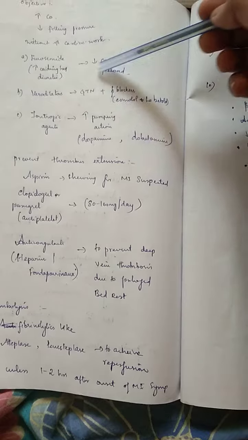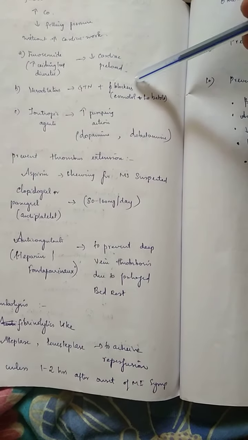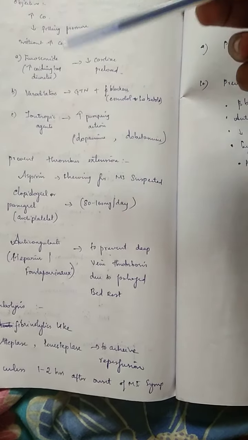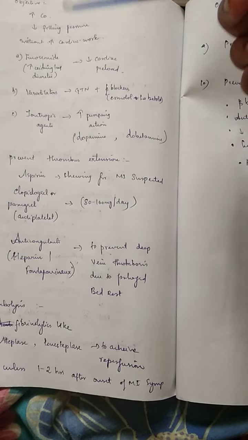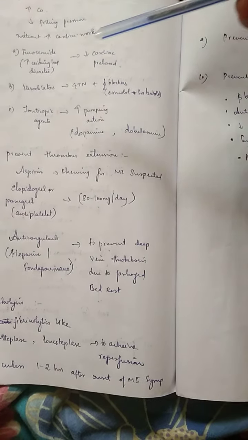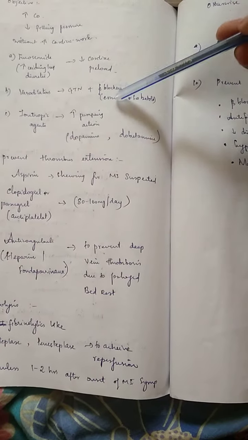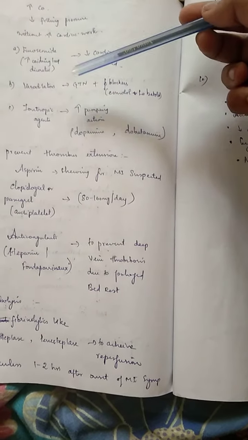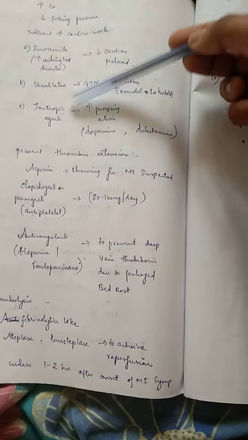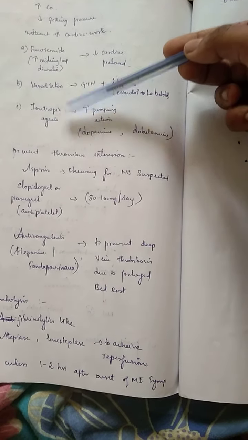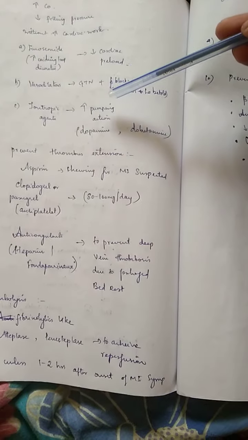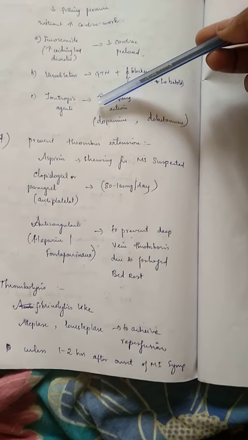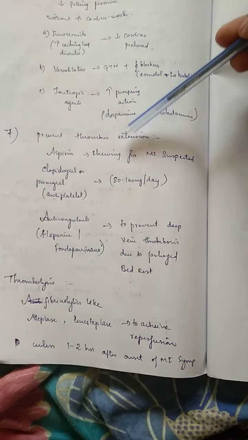So we'll use something like GTN, that is glyceryl trinitrate. And when you use nitrates like nitroglycerin, isosorbide dinitrate, or mononitrate, you should use them with a beta blocker like esmolol or labetalol to decrease the adverse effects of the nitrates. Next, we'll use something like an inotrope. Inotropic means what? It increases the force of contraction of the heart. So how can you increase it? The drugs are dopamine and dobutamine. These are inotropic agents.